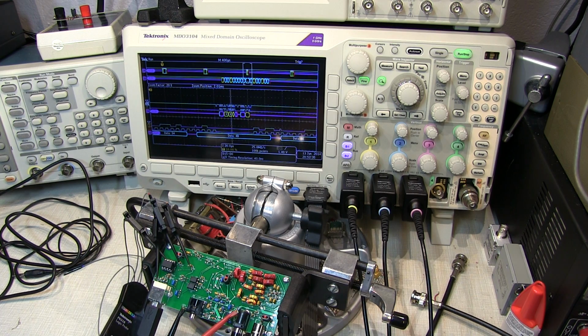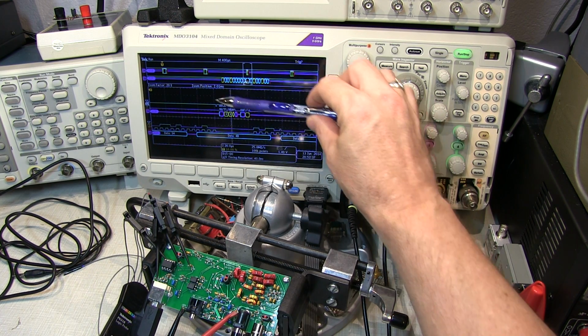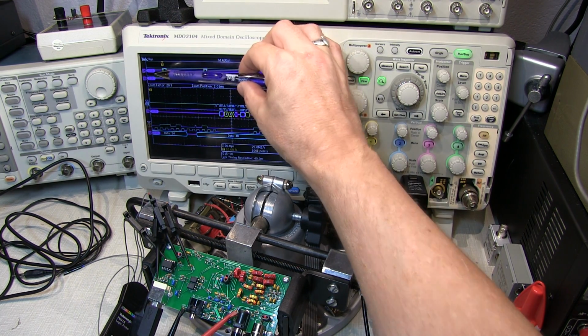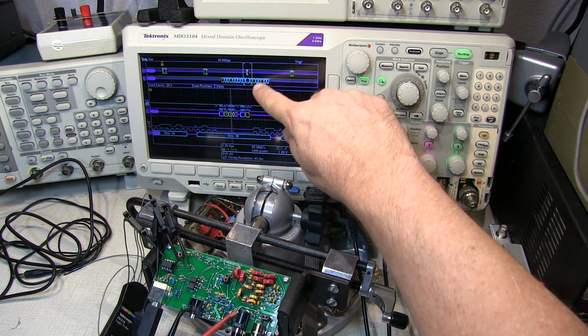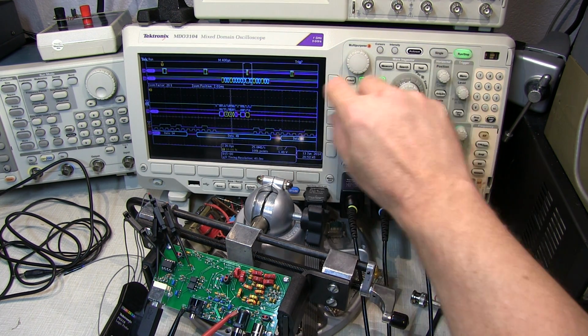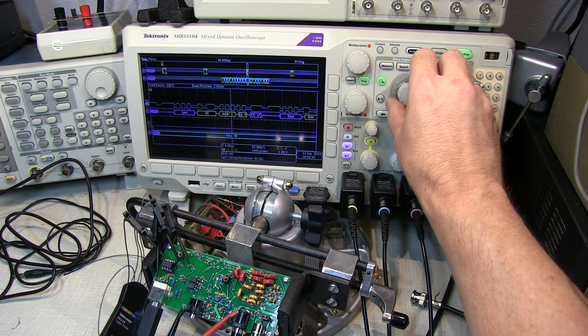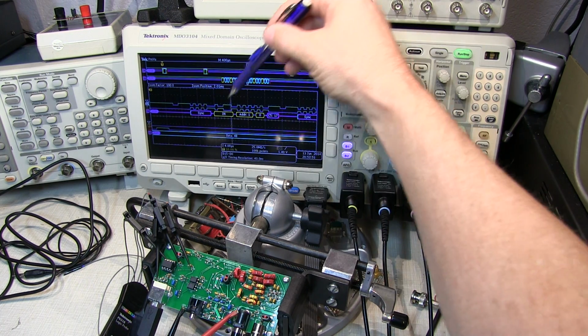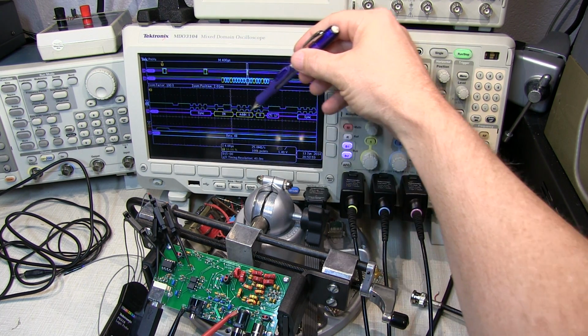What we're looking at on the scope here are the two buses. We have the I2C bus and we have the USB bus, and we're decoding each of those. If I zoom in on this portion of the waveform, this is some data from the USB bus.